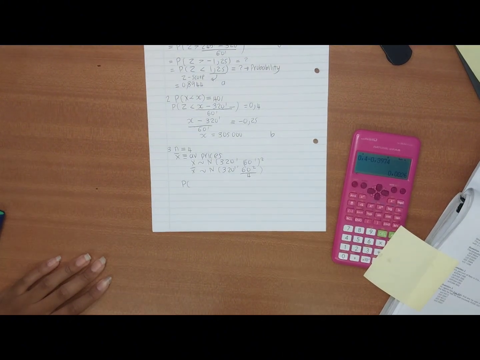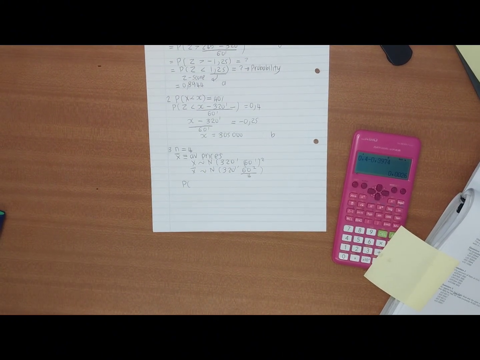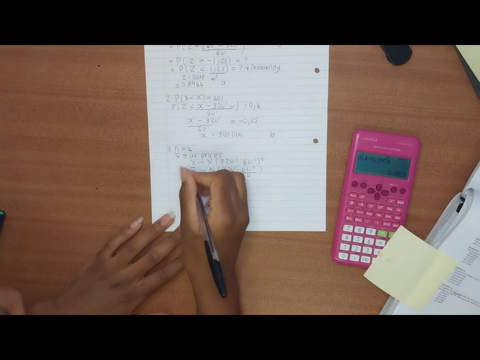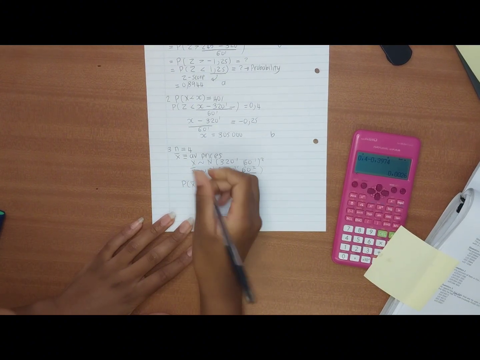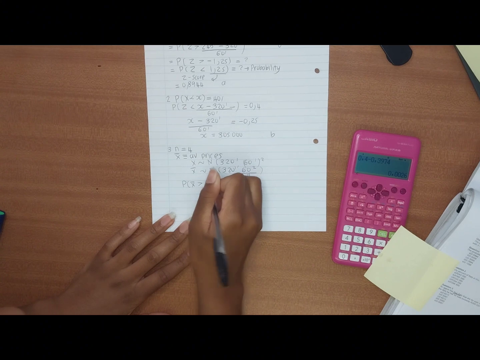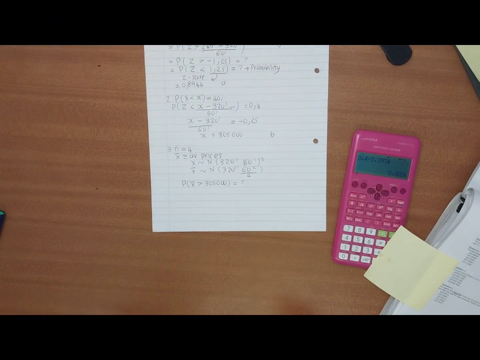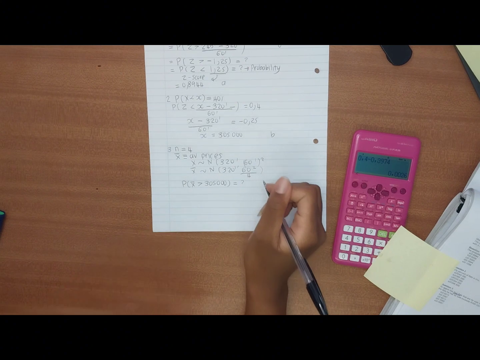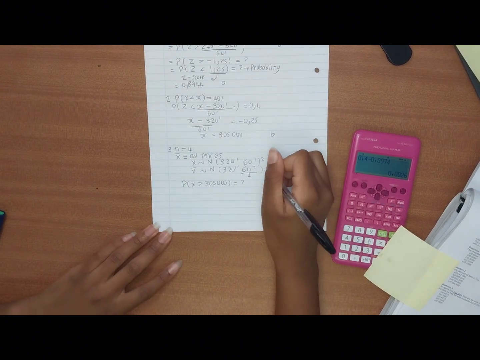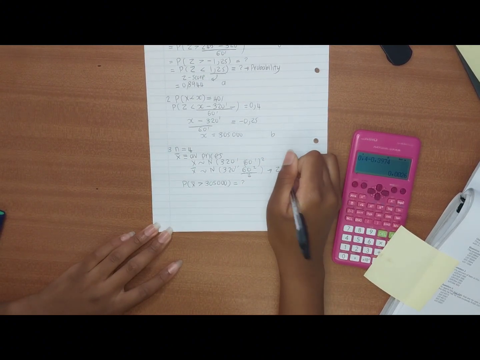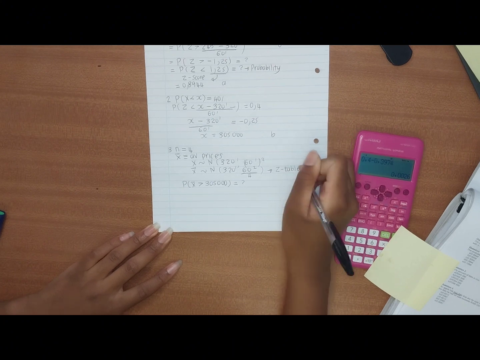Now I need to find the probability that the average price exceeds 305. So the probability that X bar is greater than 305,000 is equal to. So I do the same thing. I need to move from X bar to Z. How do I do that? I standardize. So the variance is known, so even here, I am moving to the Z table.